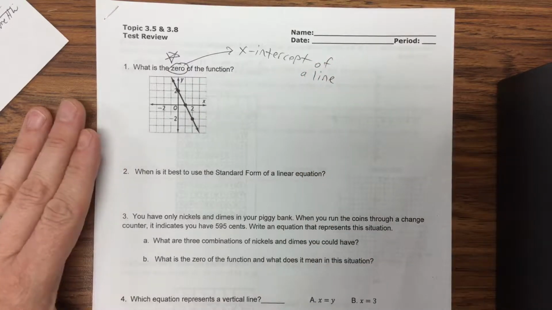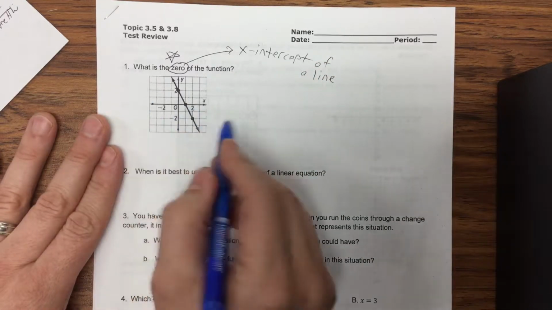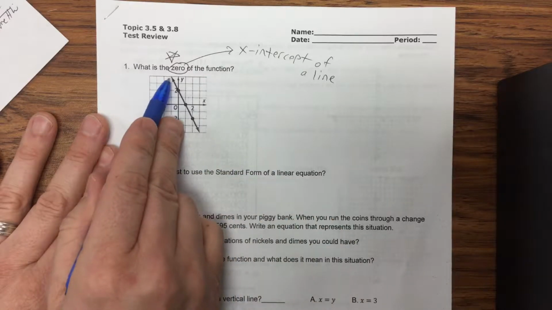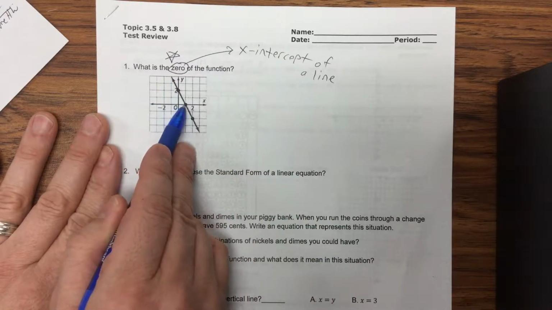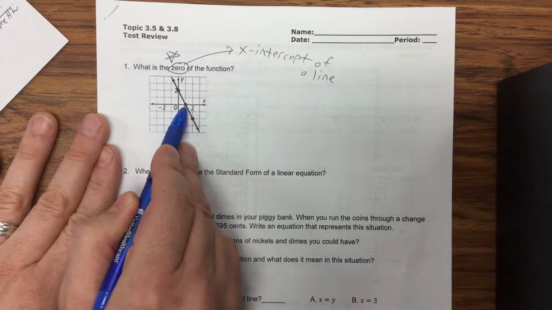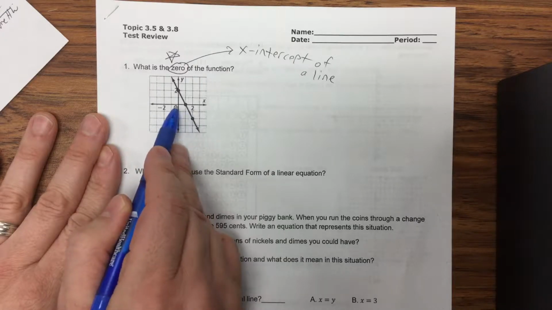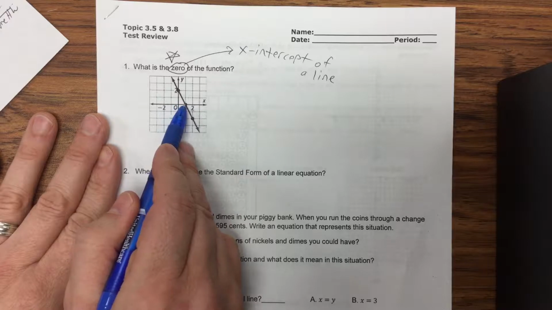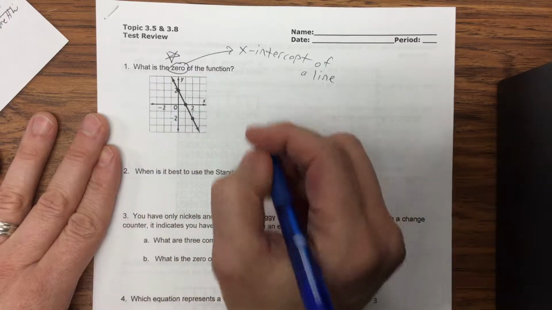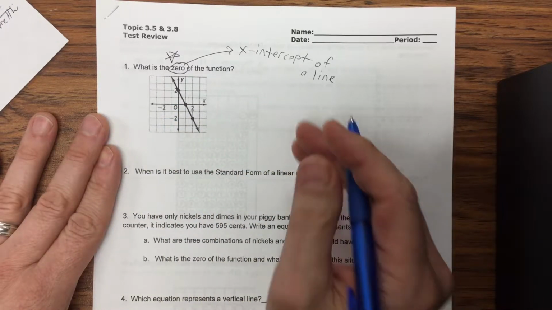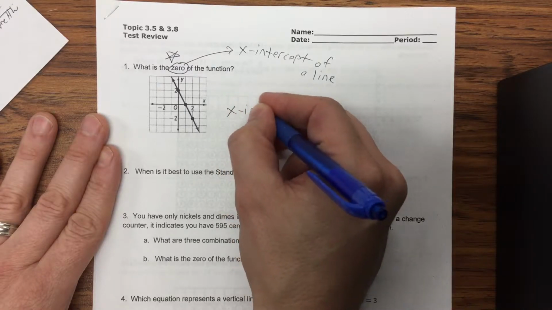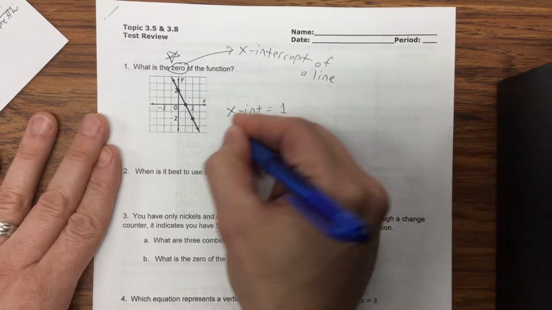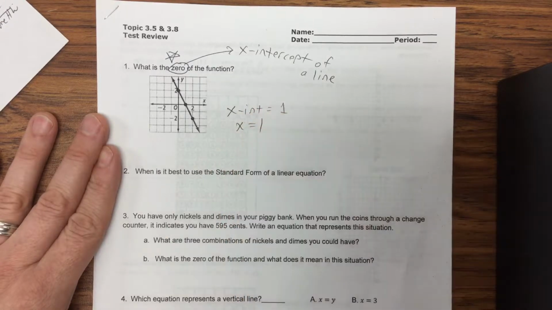So what is the zero of this function? What is the x-intercept? Follow your line. Stop when you land on the x-axis. There it is. What is the x value of that? You go from here, you go 1 to the right. That is the 0. So you could answer this by saying the x-intercept is 1. You could say x equals 1.